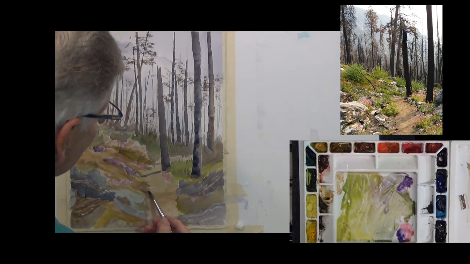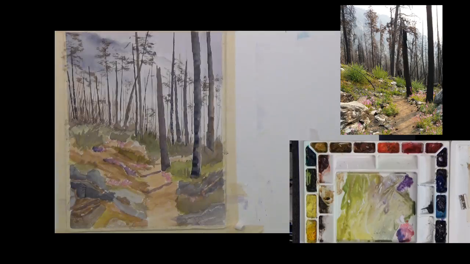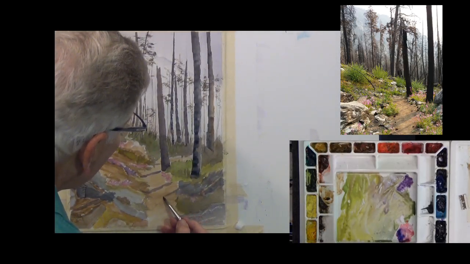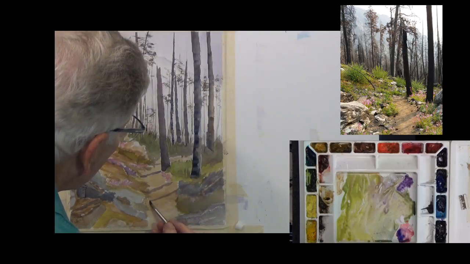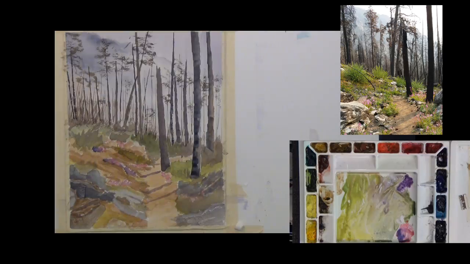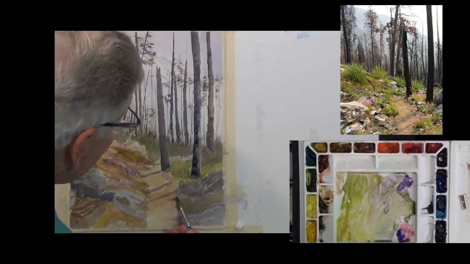So these shadows sort of model the path. And then they sort of go up this way and help tell you that path is down the bottom of this little bit of a valley here.